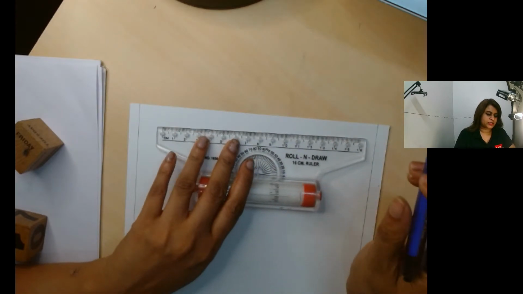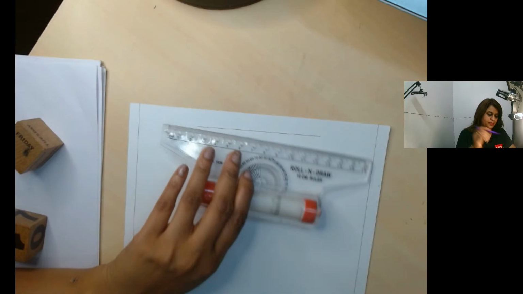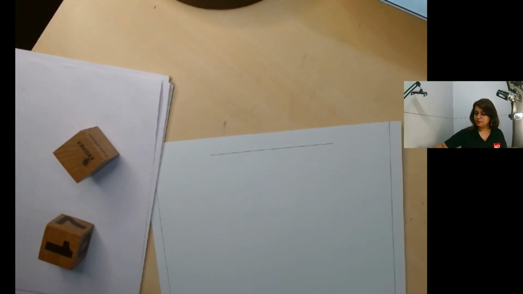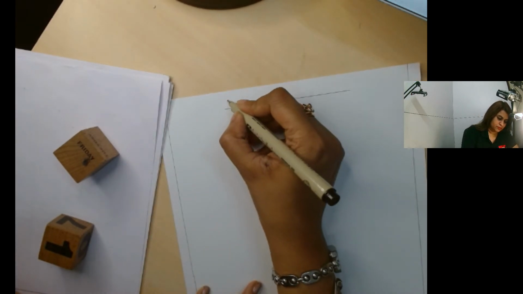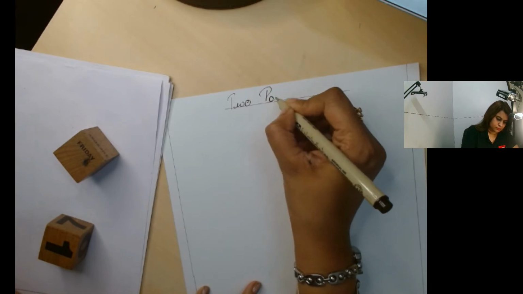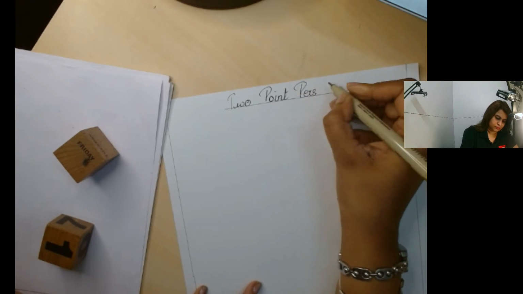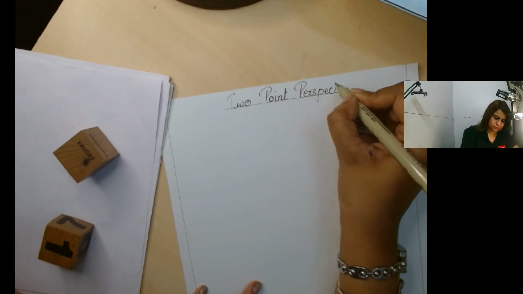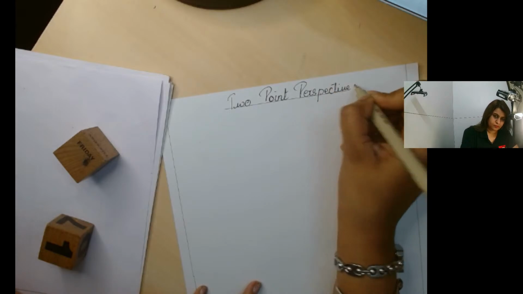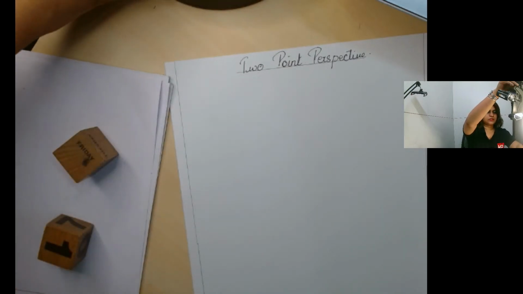Let's first try and understand what this 2-point perspective is. Previously, when we studied 1-point perspective, we saw that 1-point perspective is a linear perspective. Okay, 2-point perspective. I hope you're able to see clearly.